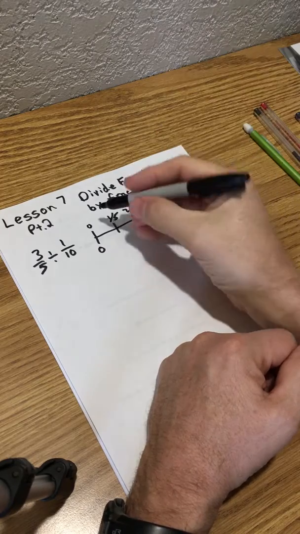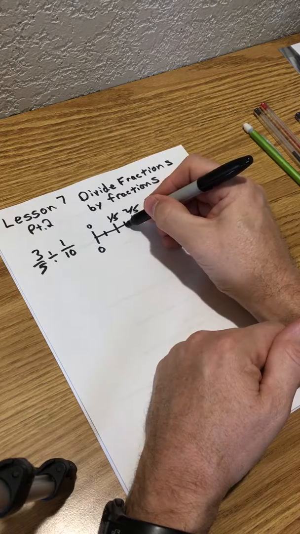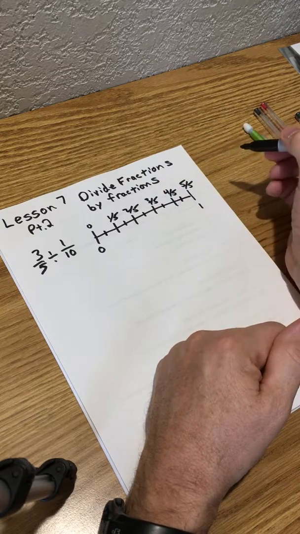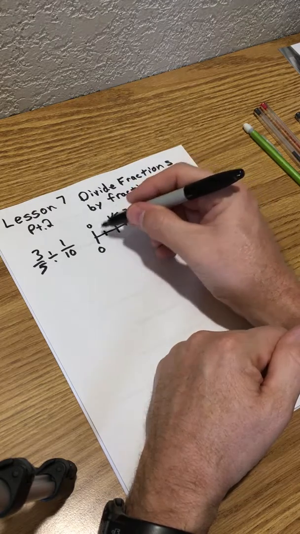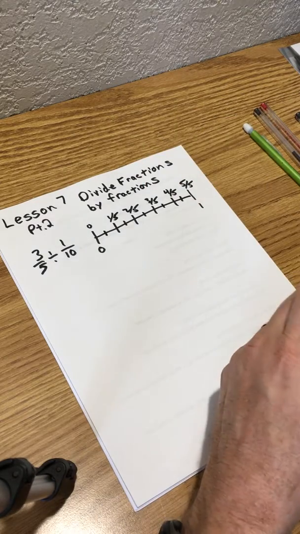Now we are asked to divide this all by tenths, 1/10. How big is 1/10? Well, it's half of a fifth. So I'm going to put a half mark in between each of these. These littler marks each equal 1/10. So this would be 1/10, 2/10. Well, 2/10 is the same thing as 1/5, right? So now how many of these do we have?